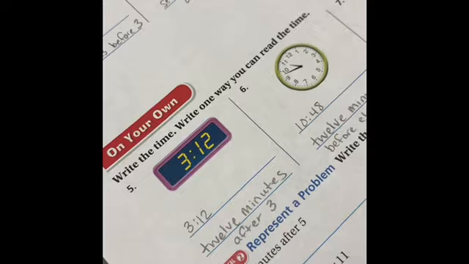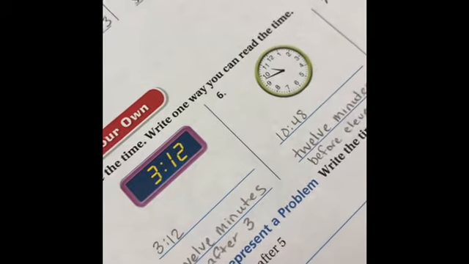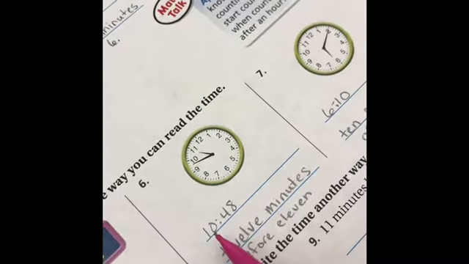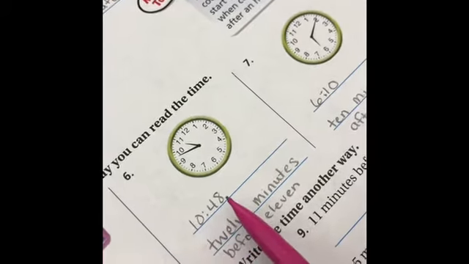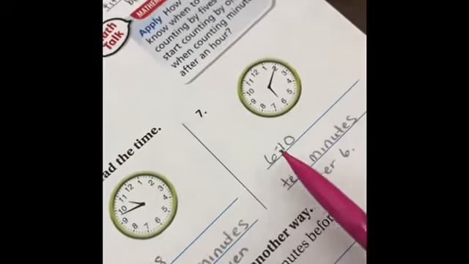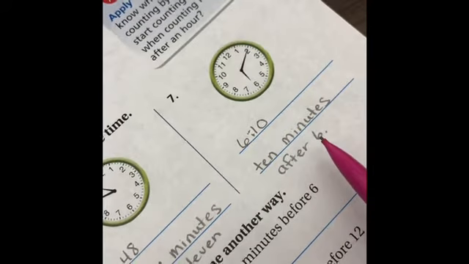Okay, so writing the time on our own, this digital clock tells us it is 3:12, and you could have said that it's 12 minutes after 3. For number 6, this time, the correct time is 10:48, and that is 12 minutes before 11. The correct time here is 6:10, and that's 10 minutes after 6.